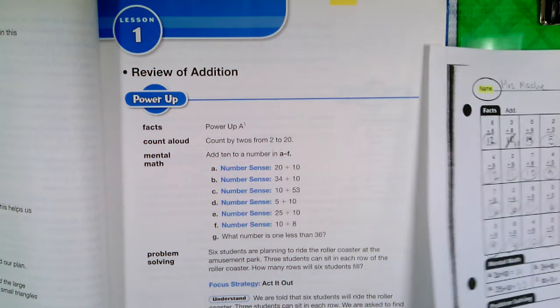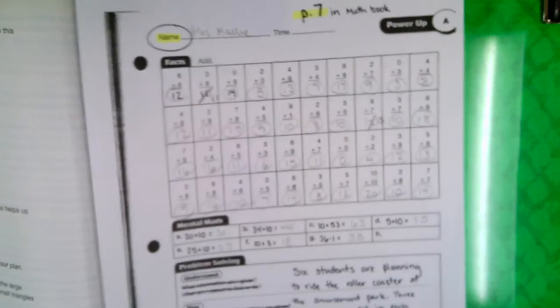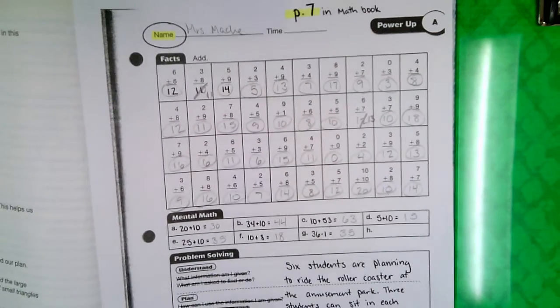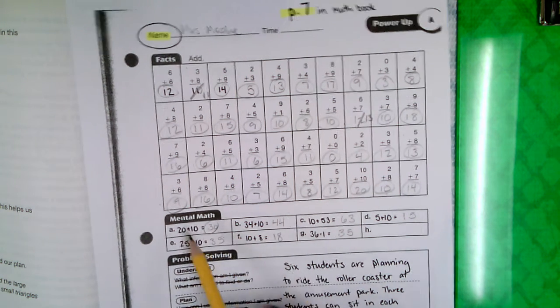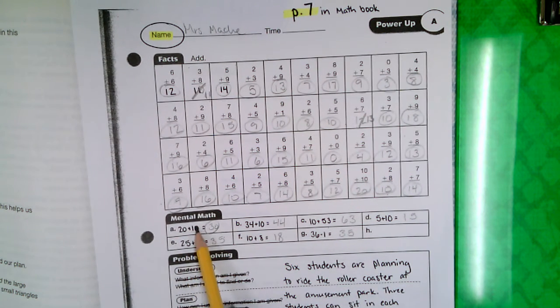Now, on your sheet, that's what this should look like. What I wrote in black pen is just where the problems were to help you on the first couple days. Okay? Normally, this box can just be empty, and you can just write 30. You do not need to write the problem 20 plus 10. Okay? Go ahead and just write the answer here.